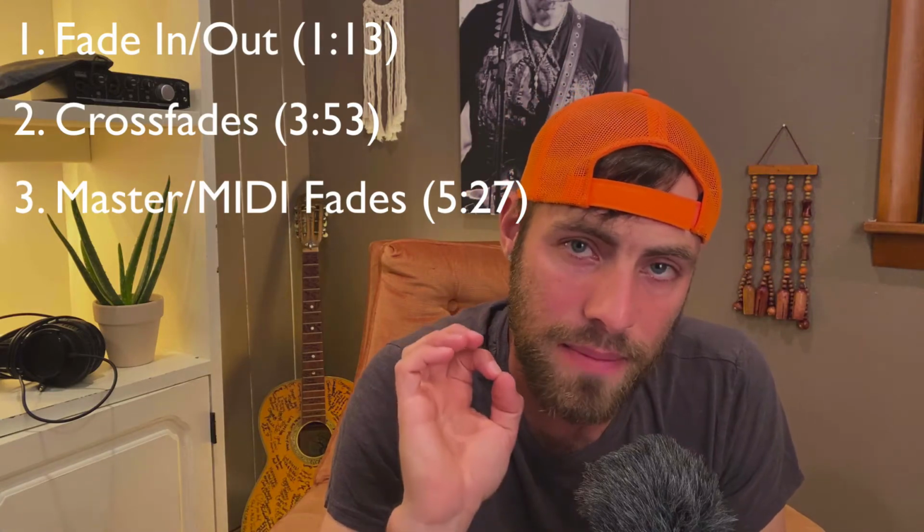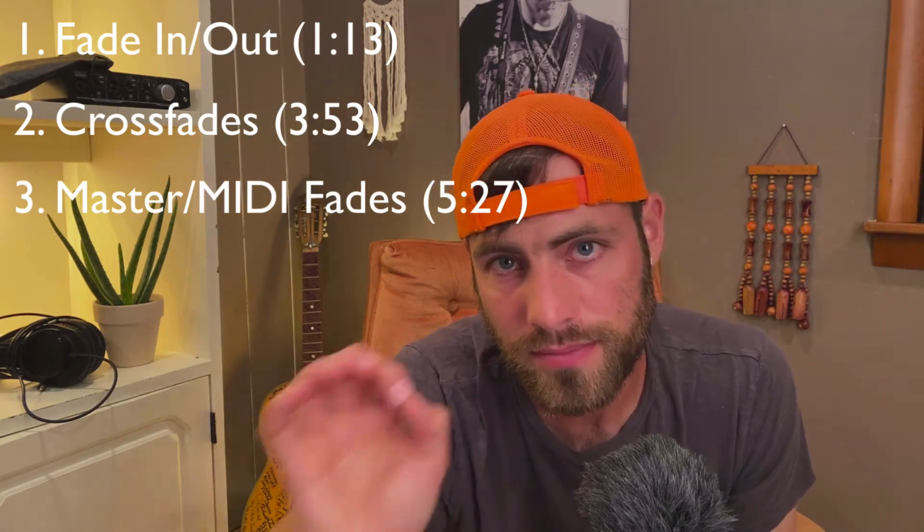We're talking about 3 different ways that you can fade and 3 different ways to use fades in Logic Pro. I'm going to go through them quickly, but if you want to skip ahead, I will leave timestamps so that you can get your specific question answered. Number 1, fade in and fade out on audio. Number 2, crossfades. Number 3, automating fades on the master track and or MIDI fades, so fades for your software instruments. If you want to skip ahead, I'd be sad to see you go, but by all means, get to your specific question. Let's take a look at Logic.